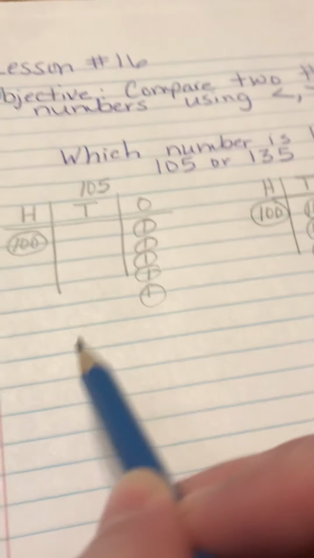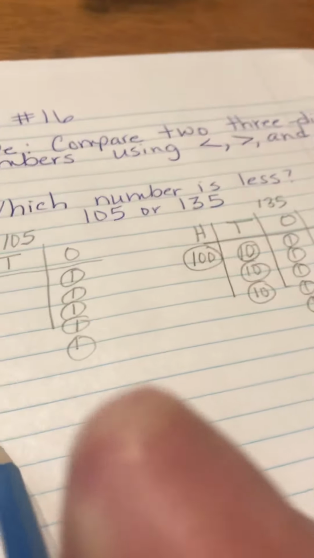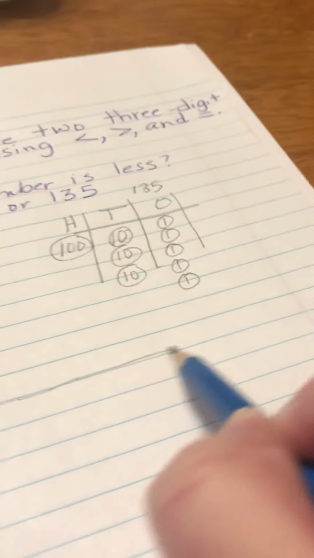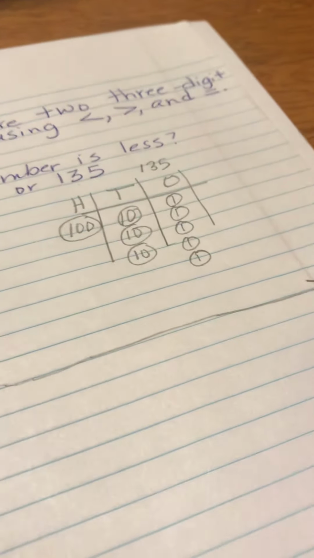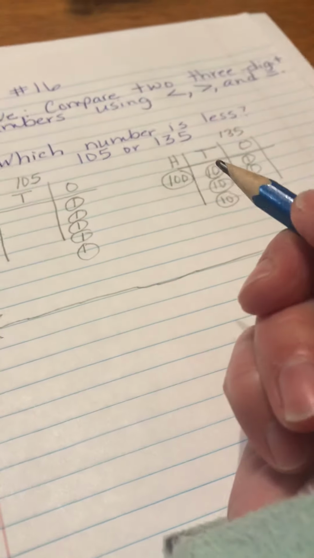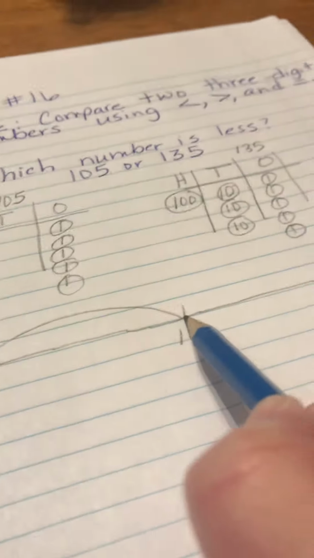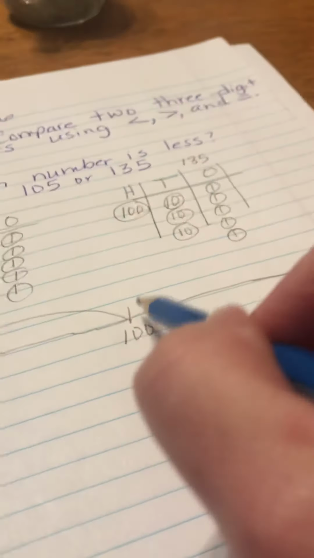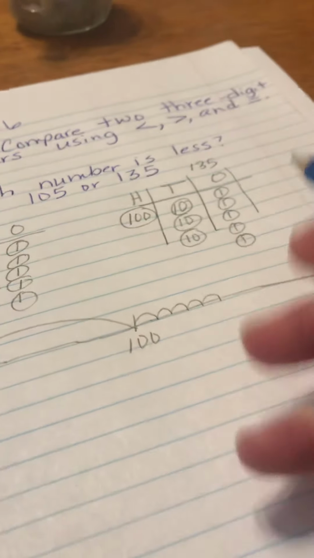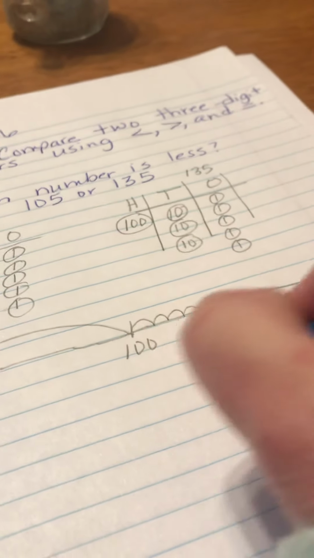So another way that we can show that is on an empty number line. If your child is having a hard time determining which is less or greater than by the chart, maybe try an open number line. So here we have, let's say, 0, and here we have 100. And for 105, we would jump 100 and then 5 little jumps for ones: 1, 2, 3, 4, 5. So about right here would be 105.